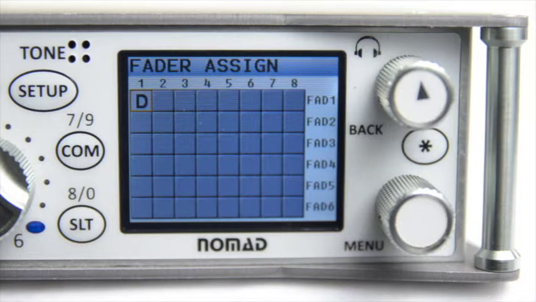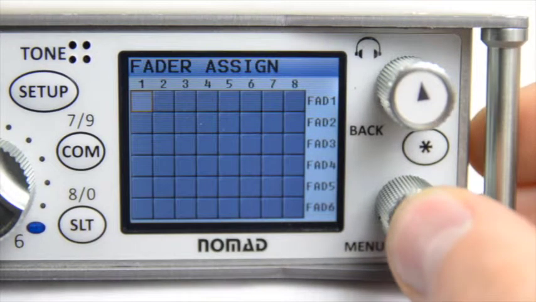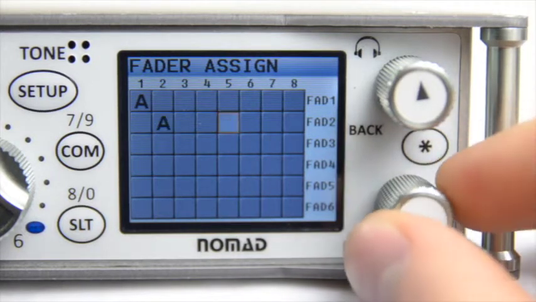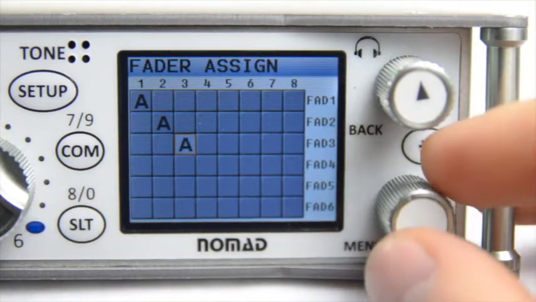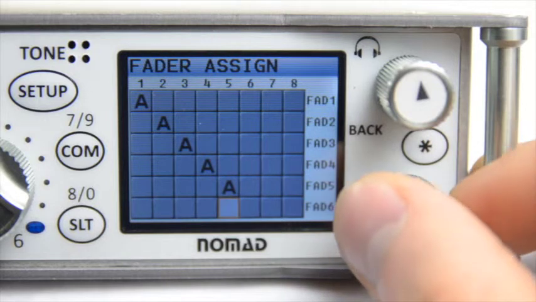Now, you will notice that in almost every single setup, it is a 1-to-1 ratio. So, for example, input number 1 will be controlled by fader 1, input 2, fader 2, 3, fader 3, and so forth. You also have the ability to have one fader control multiple inputs at the same time.